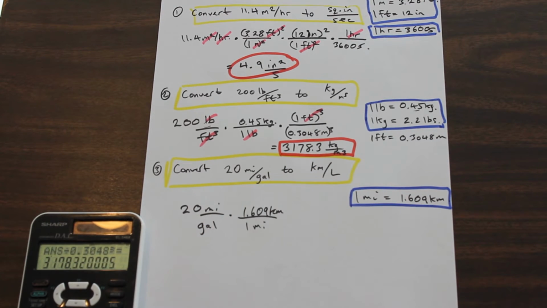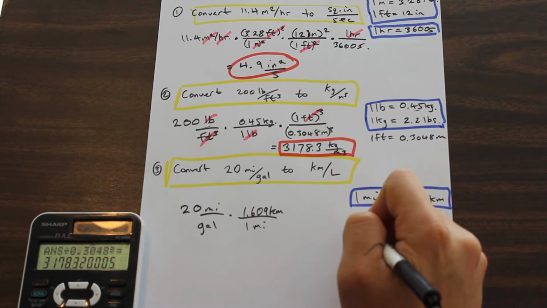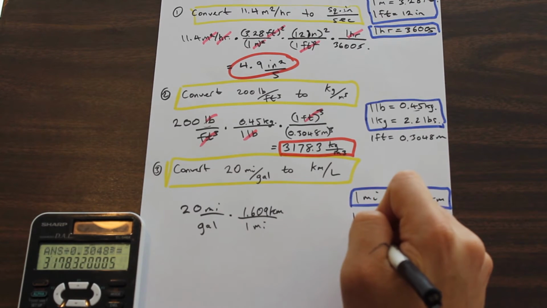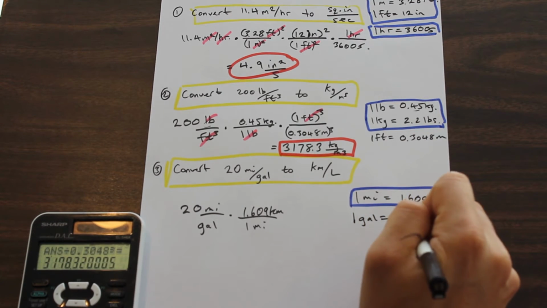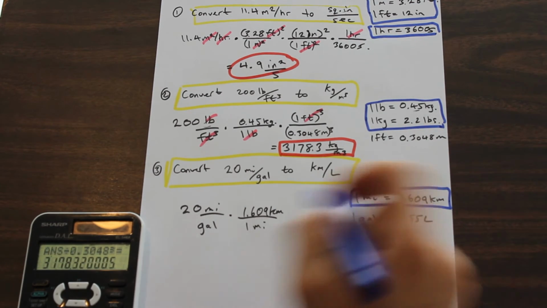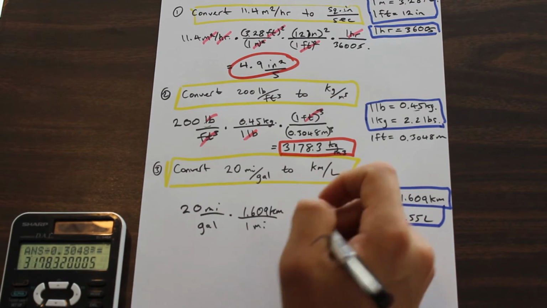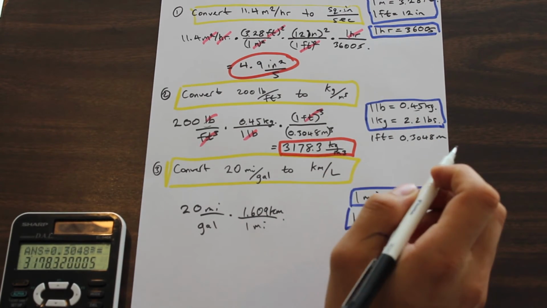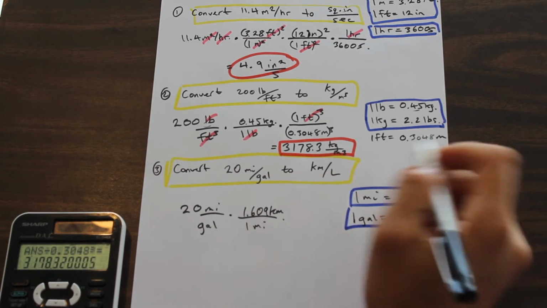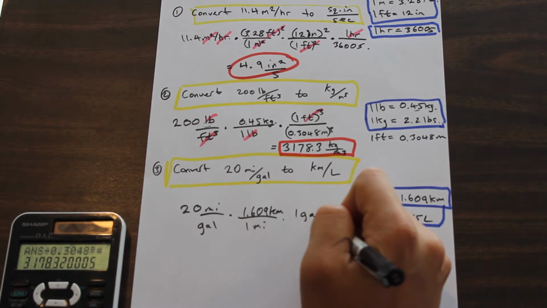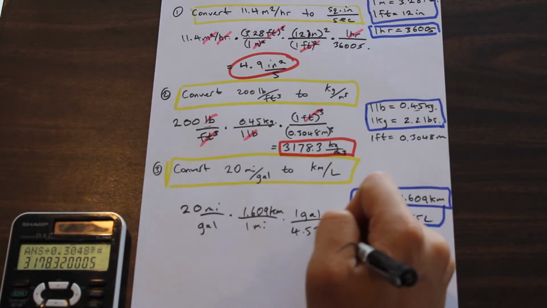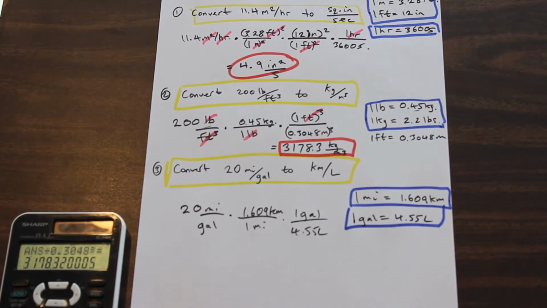And now we need gallons to liters. We need the conversion of 1 gallon is equal to 4.55 liters. These are all given to you on the test, obviously. There's no way that you could know them. What do we want to cancel now? We want to cancel gallons. Gallons is on the bottom, so we'll go 1 gallon on the top, 4.55 liters on the bottom. Let's cancel our units.